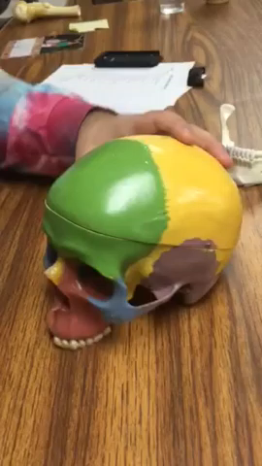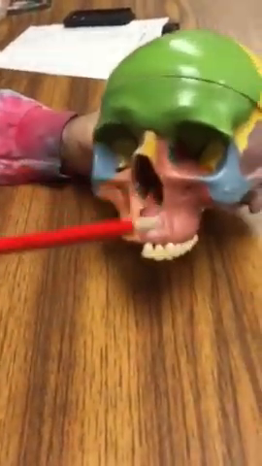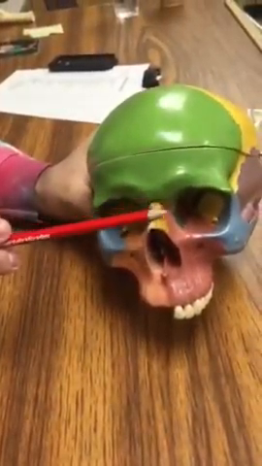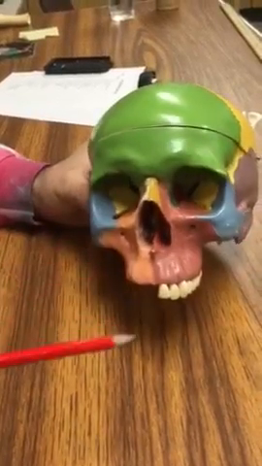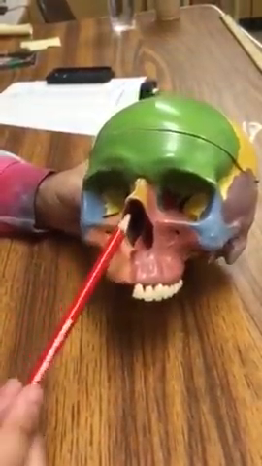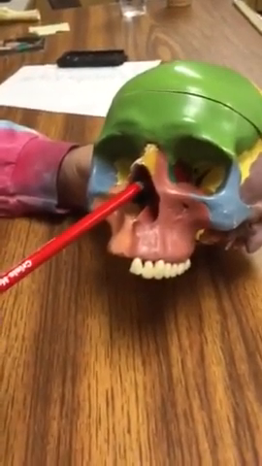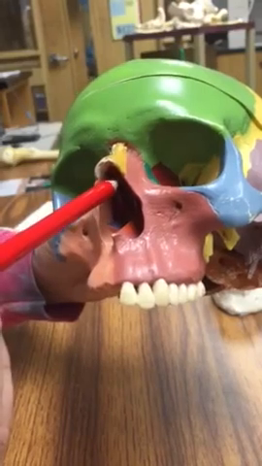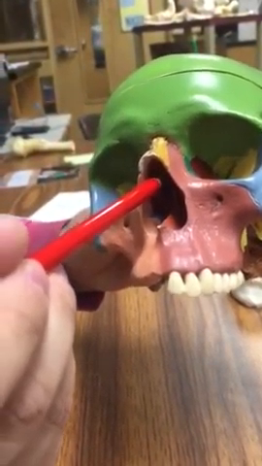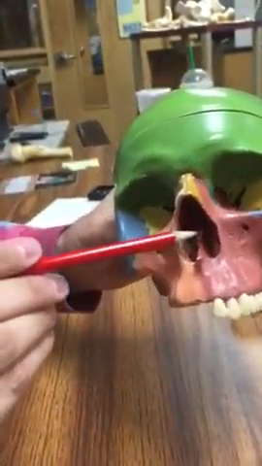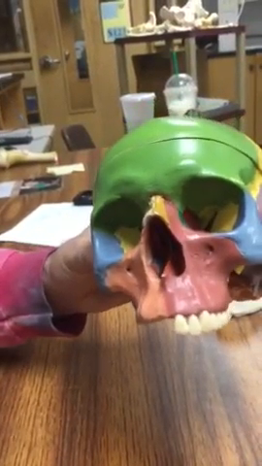Okay, let's look at the bones of the face. You've got your nasal bone, which is right here. You've got the septum, which divides the bone from right and left. The top portion of the septum is called the perpendicular plate of the ethmoid. And then this bottom right here is called the vomer.